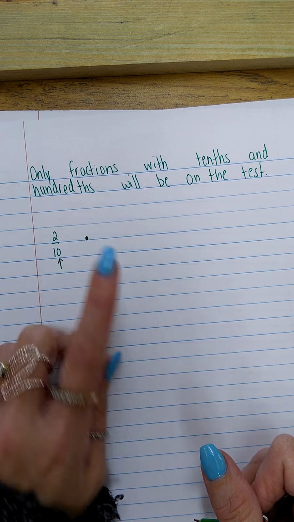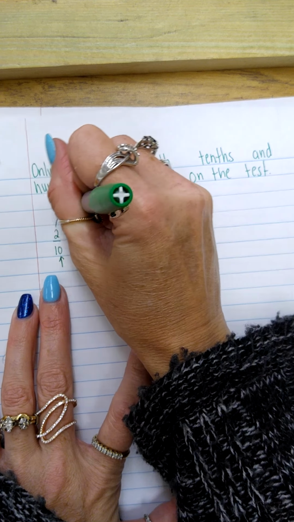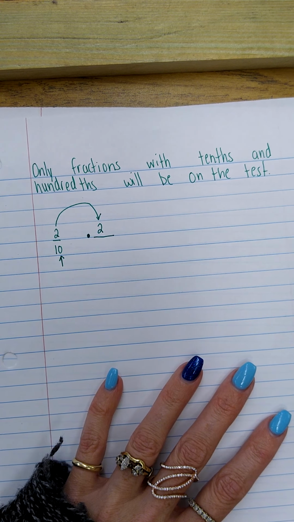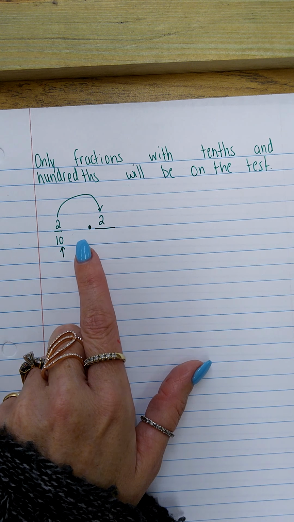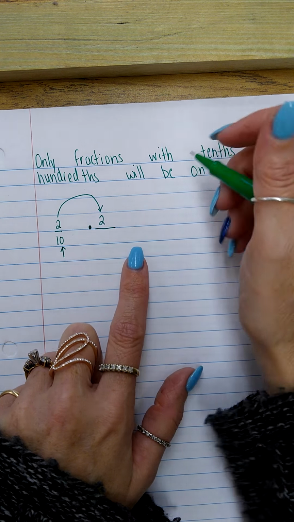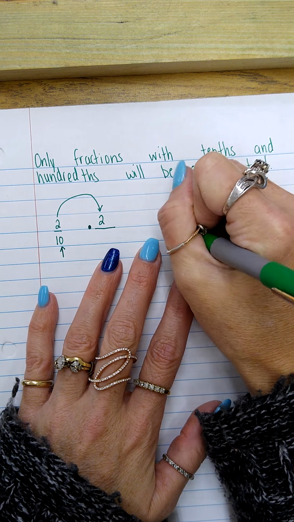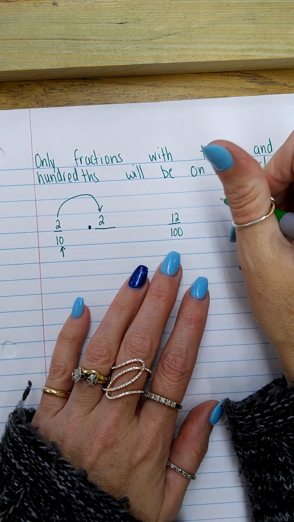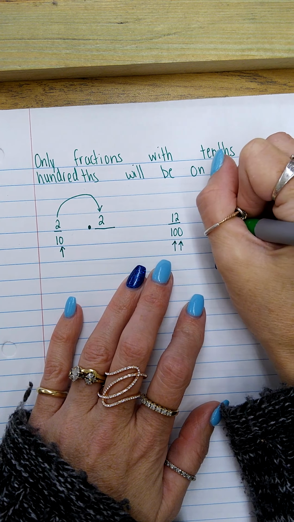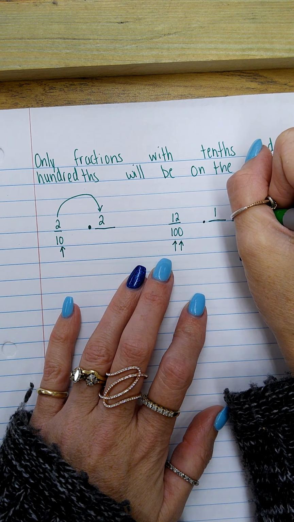They mean the same thing, they're just written differently. 1 zero, 1 place value, and put my numerator in the place value. So that's how I change a fraction to a decimal. Let me do it with hundredths as well. So let's do 12 hundredths. 2 zeros, that means 2 place values after the decimal point, and then 1, 2.